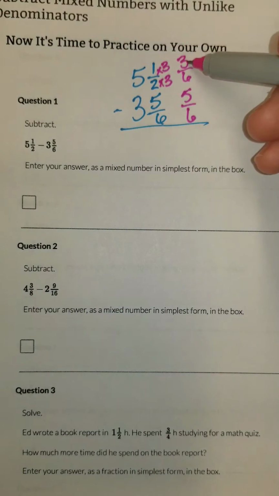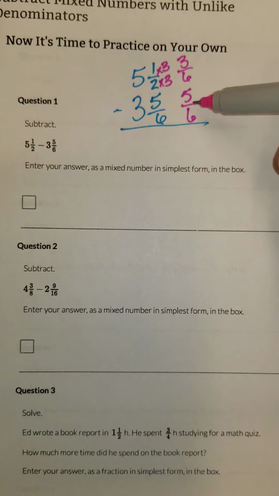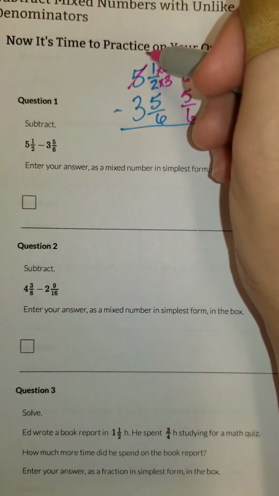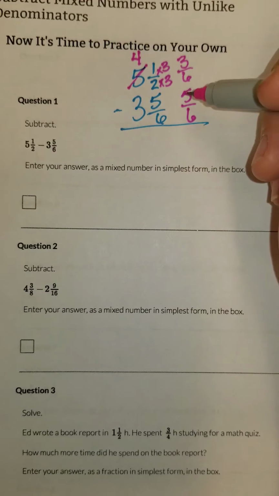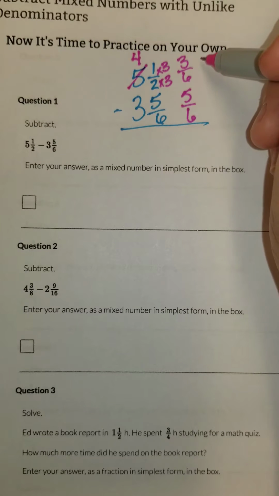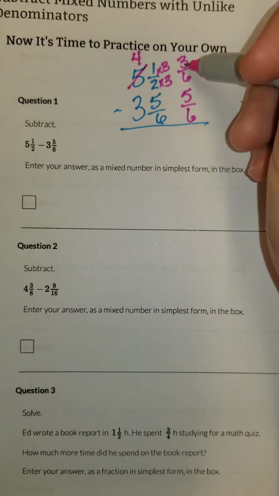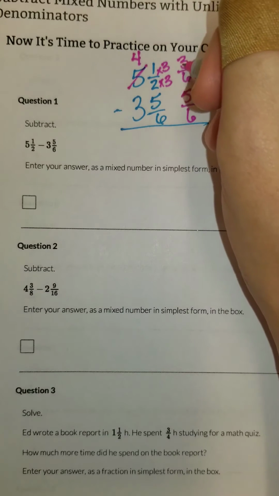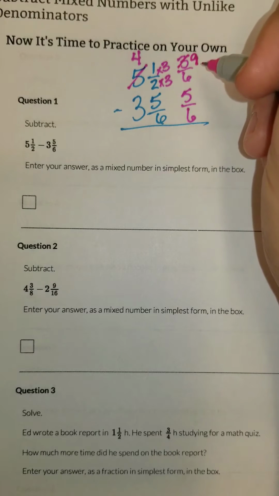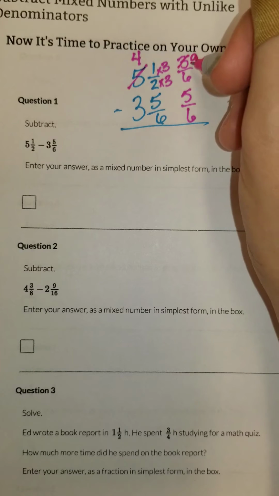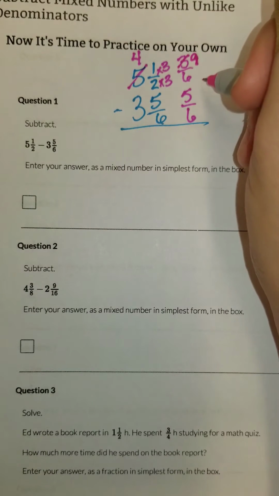Well, I know that I cannot subtract 3 minus 5. I'm going to have to borrow. So if I borrow, this becomes 4. And when you're doing place value, you have to borrow 10. Well, in this one, we're going to borrow a whole fraction, so 6 over 6. So this is actually going to be a 9, because if I add the whole number 1, 6 over 6, plus 3 over 6, I get 9 over 6.